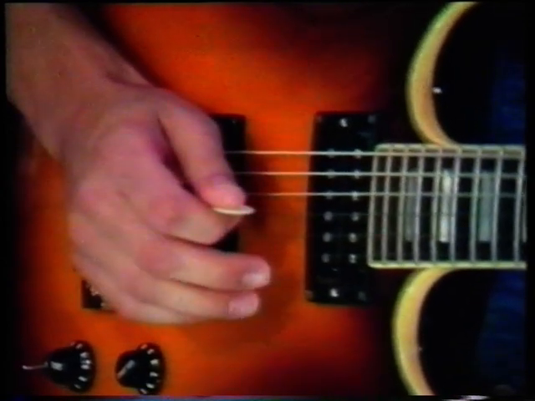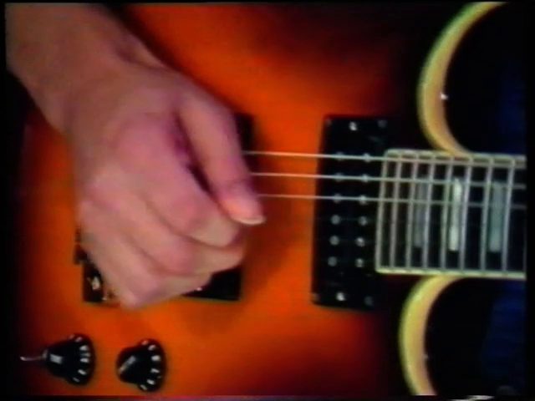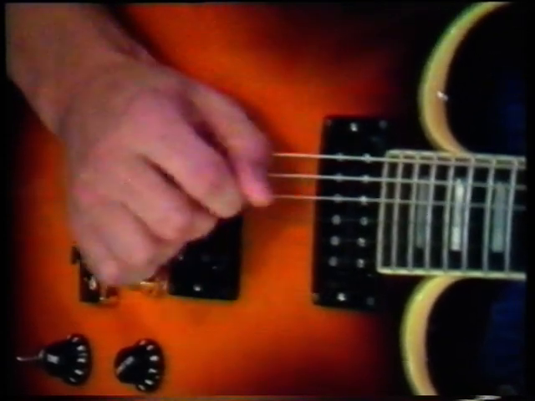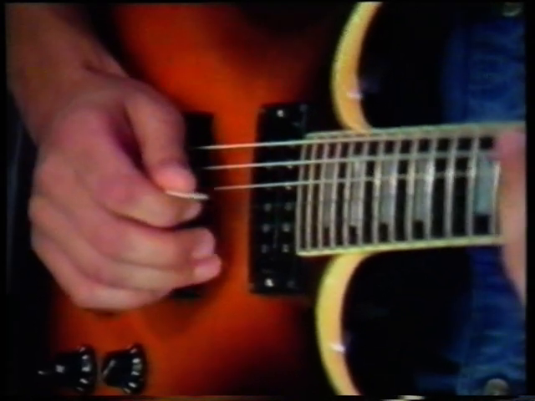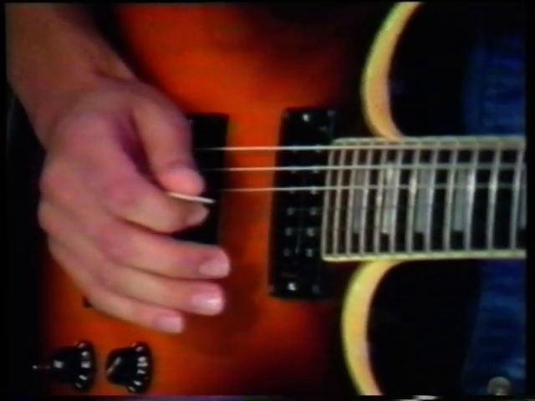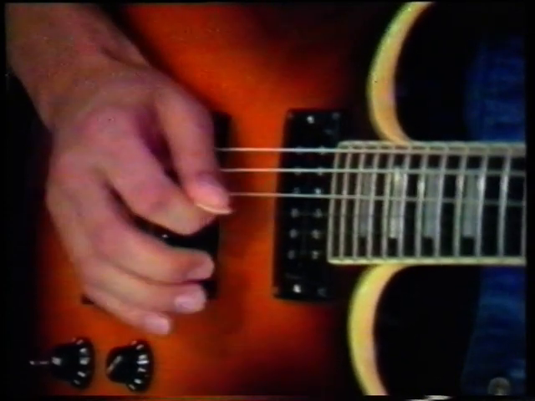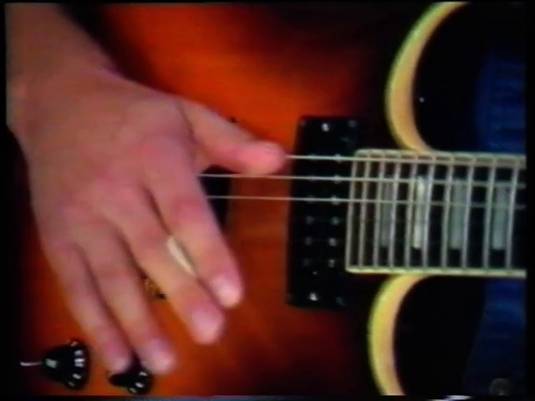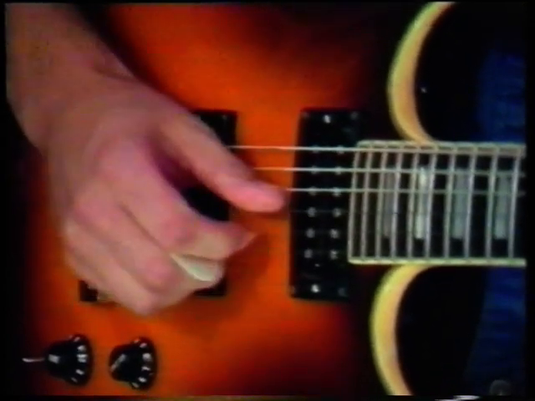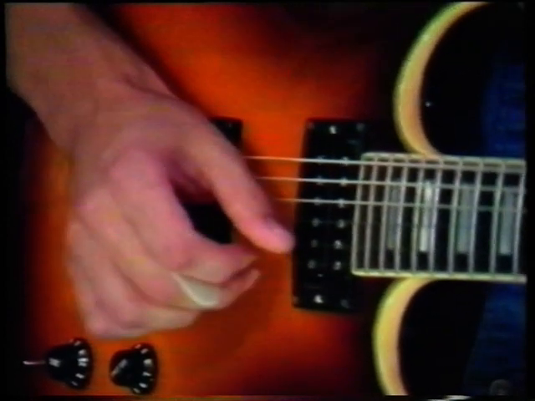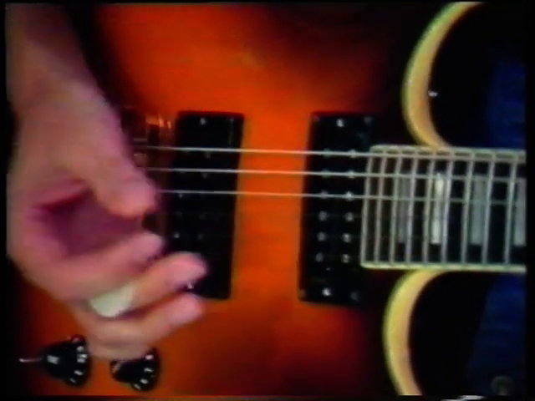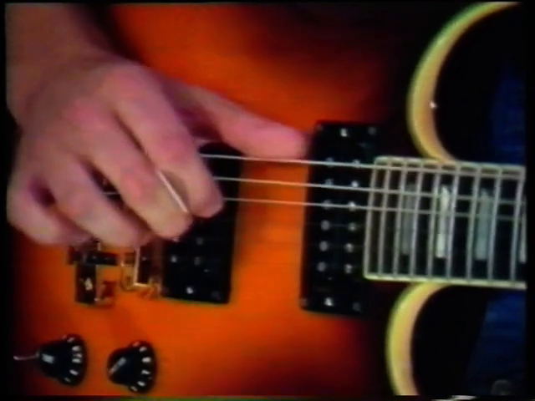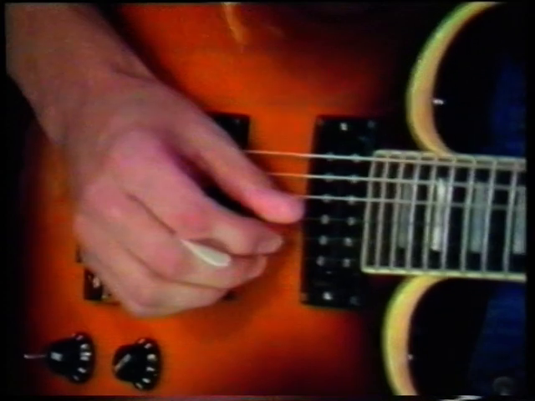You notice I brought my fingers into play there. Sometimes I'll play holding the pick in this way and go ahead and use both at the same time. Or if I'm really into just playing with the fingers specifically, I'll put the pick in between my fingers like so and just play with the thumb and basically the middle finger on the right hand. That's a lot of thumb, using just the thumb there.